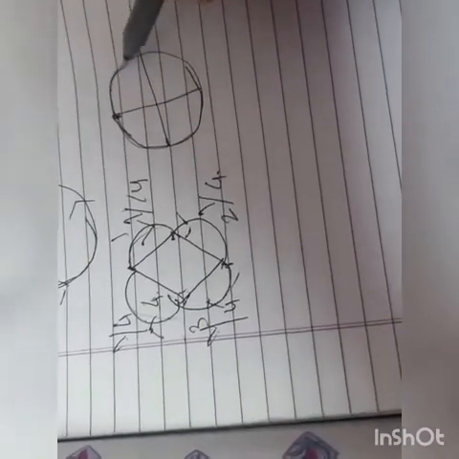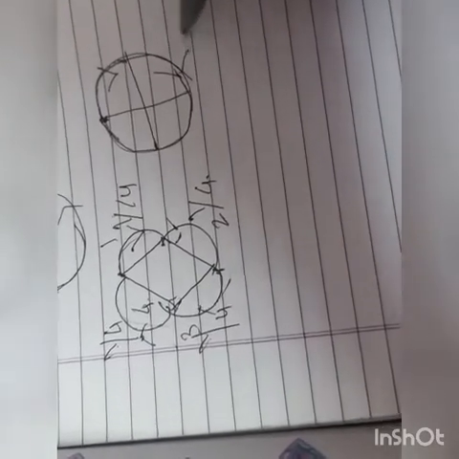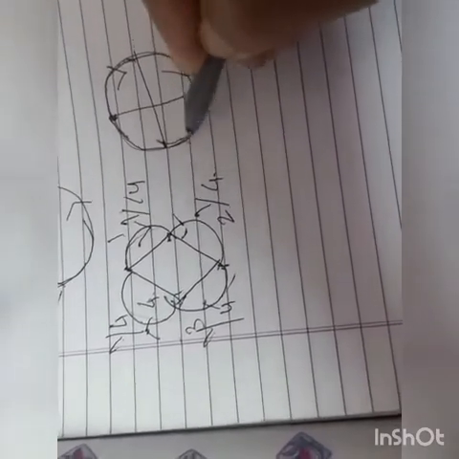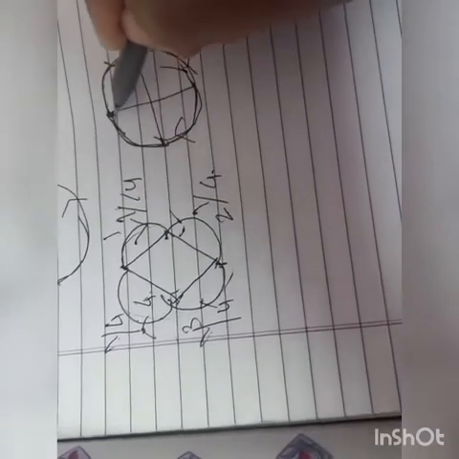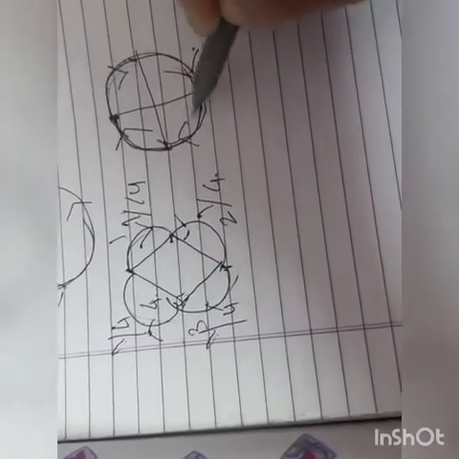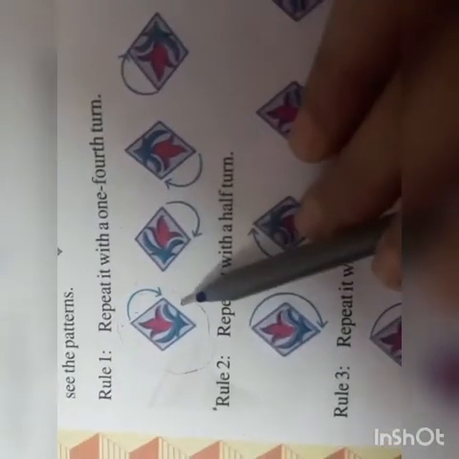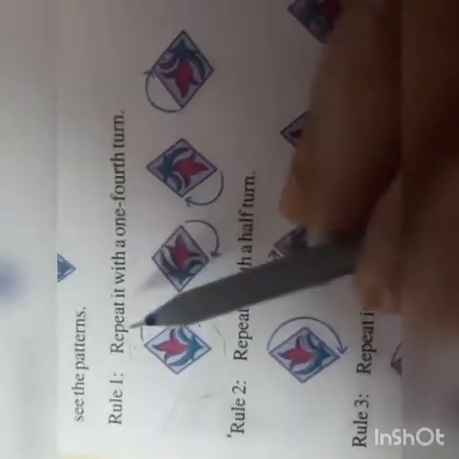ये पहला rotation यहाँ से यहाँ हुआ, this is your first rotation. यहाँ से यहाँ this will be your second one. From this to this point, this is your third rotation, and this to this point is your fourth rotation. So for one complete rotation, there will be 4 1/4 rotations. Now we can go again, get back to the pattern.